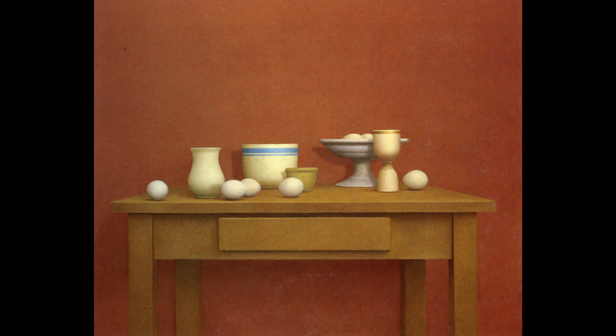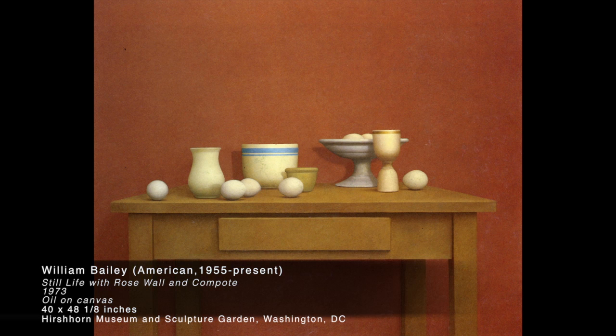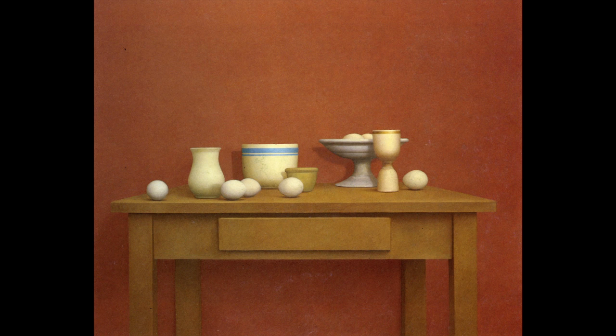William Bailey's Still Life with Rose Wall and Compote of 1973 is one of the last of his iconic egg paintings of the 1960s and early 1970s. In these paintings, as in all his still life, Bailey says that the objects are made up, based on reality, but neither copied nor prearranged. He separates himself from the realist painters who, Bailey says, interpret daily life and the world around us, while he is, on the contrary, trying to paint a world that's not around us.